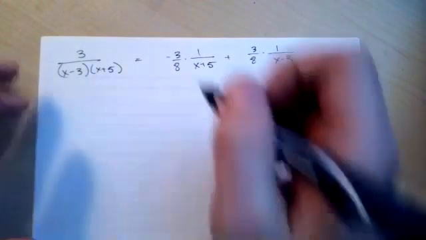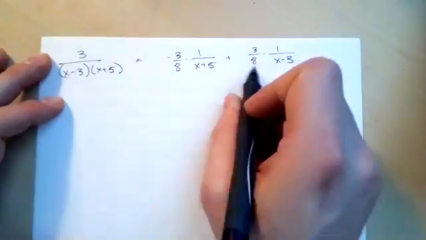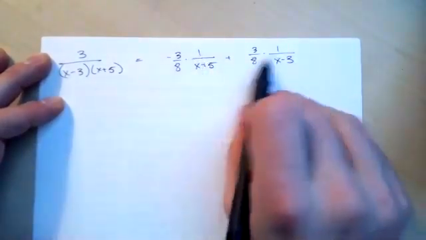Because our a and b ended up being fractions, I just keep them outside. You can multiply those through if you want.